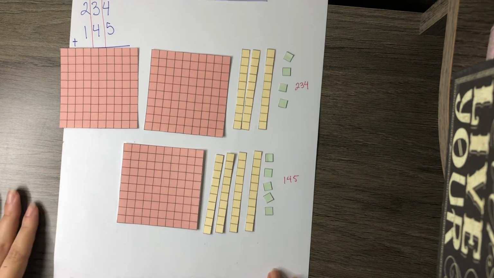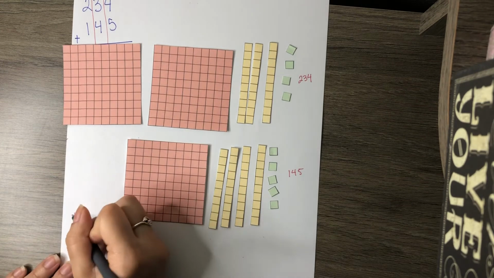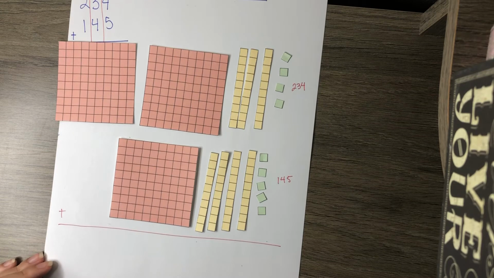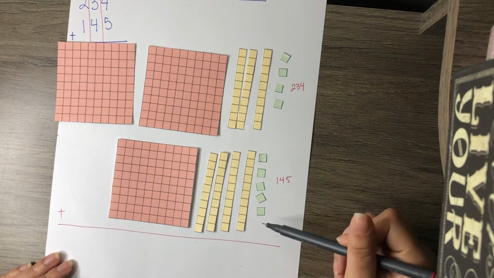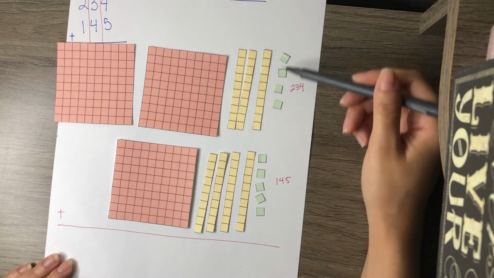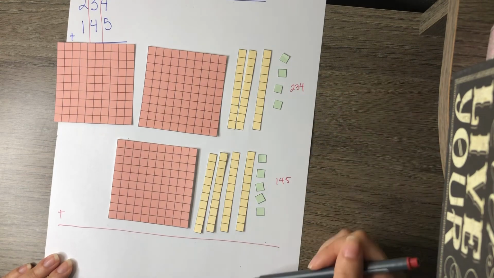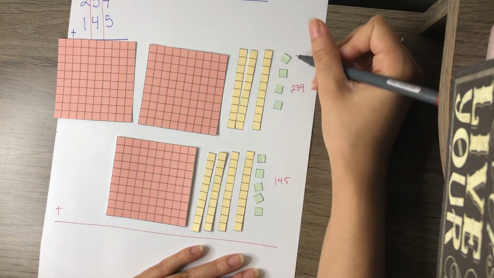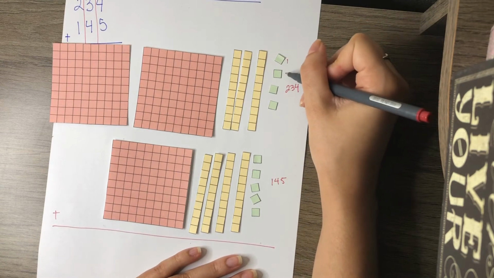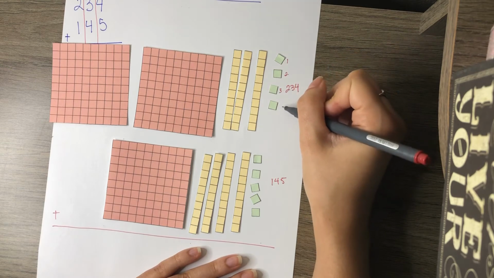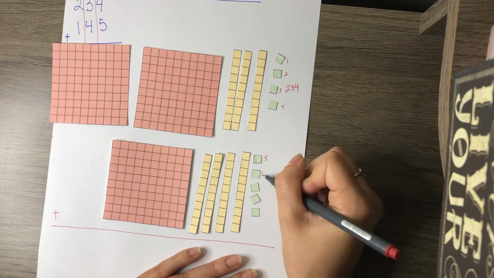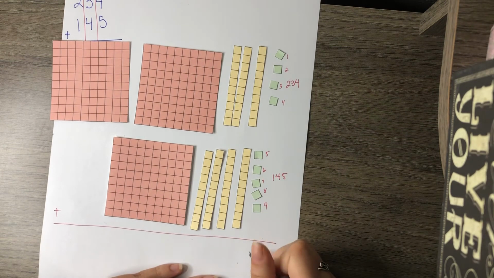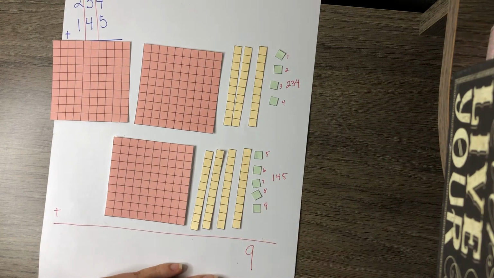So now how are we gonna add this? Very simple. We just count what we have for each place value. So for our ones place, here we have all of our units, right? So now we just have to count them. Let's count them together. Let's start right here. 1, 2, 3, 4, 5, 6, 7, 8, 9. So we're gonna go ahead and put our 9 right here.